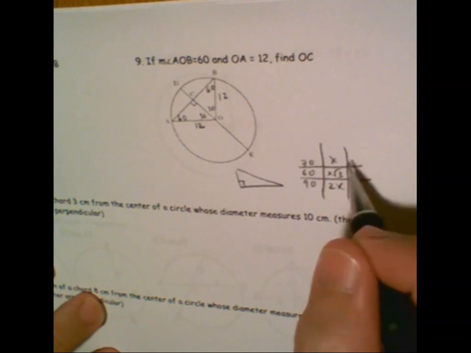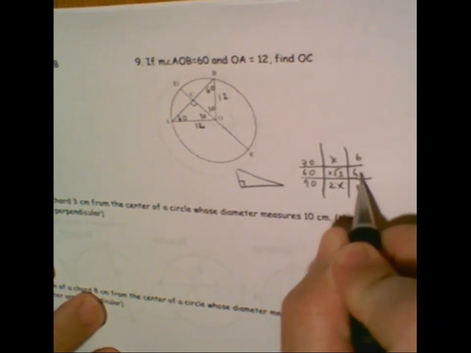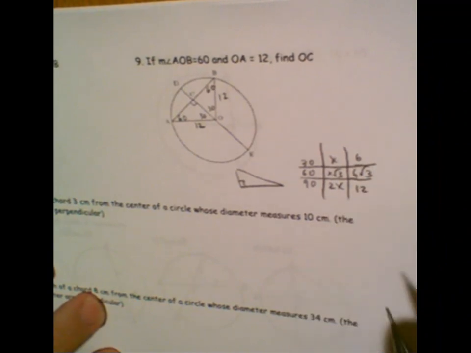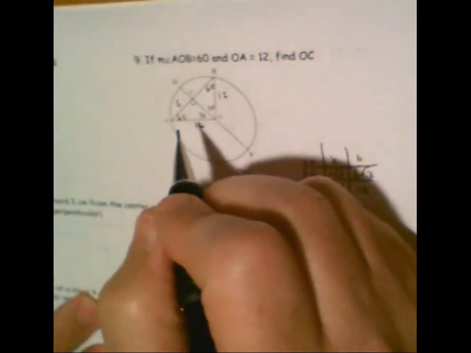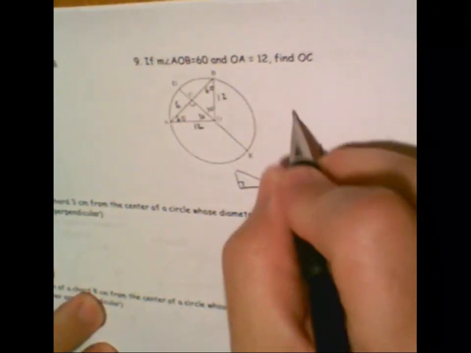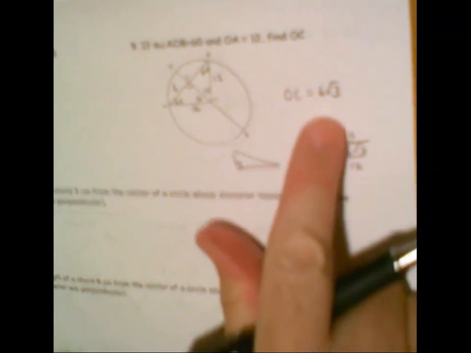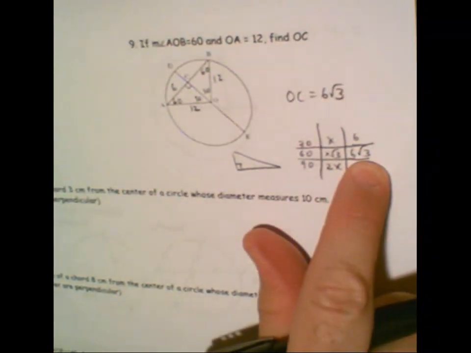So opposite 30 is 6, and this would be 6 radical 3. Okay, so that would be 6 and 6, and OC would be 6 radical 3. That was a challenging one. Not all that hard. Okay.